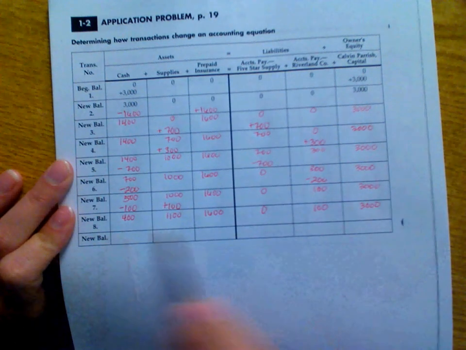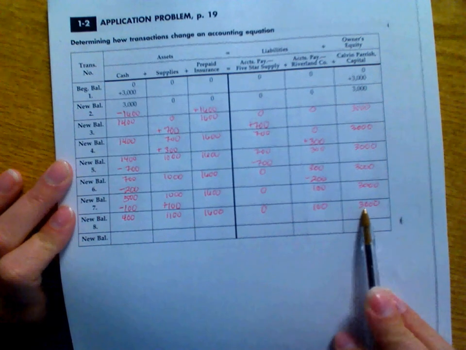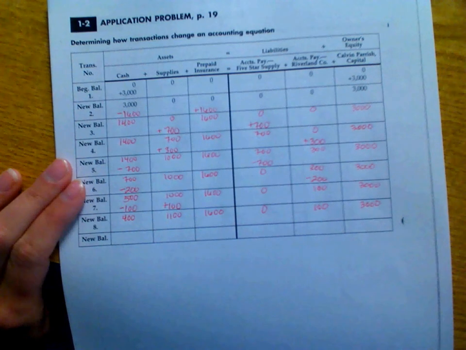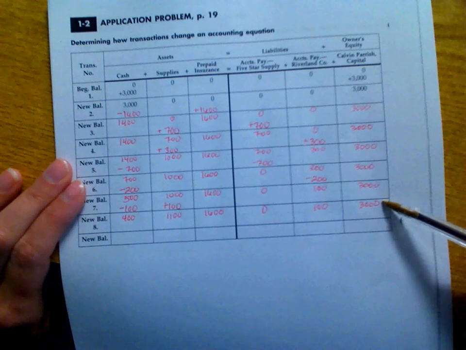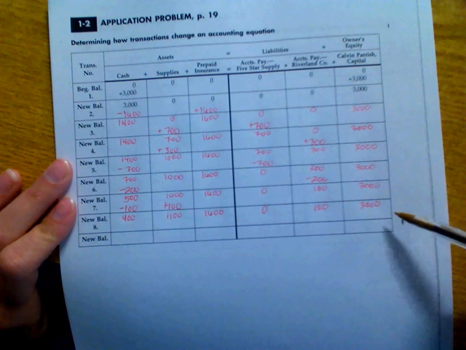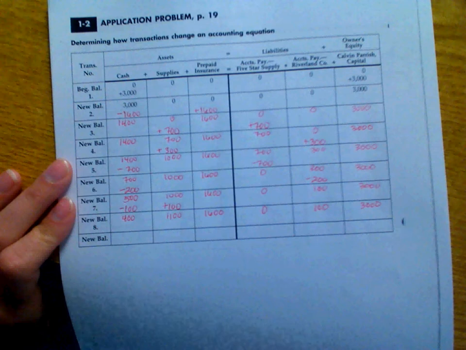So where you can see too that we're doing a lot of transactions, but we're not doing anything that affects owner's equity. We're not making any money, really. I mean, at the end of the day, I don't have any more money than when I started. Good thing is I don't have less money either, so I'm breaking even. Okay?